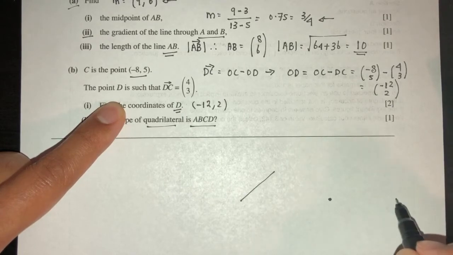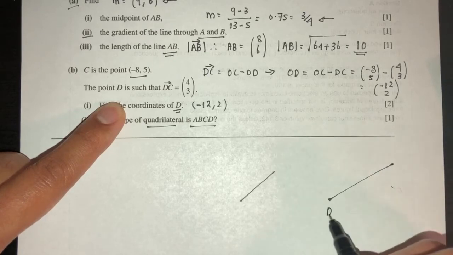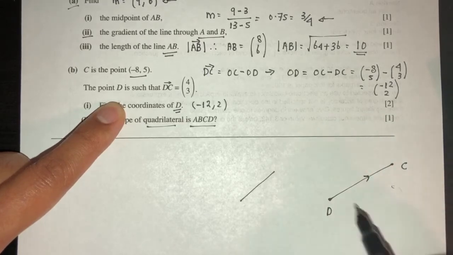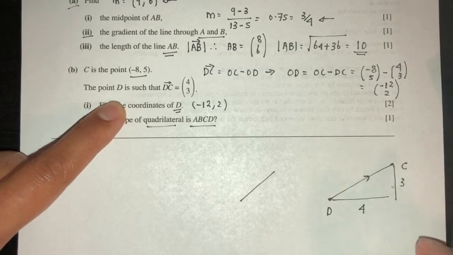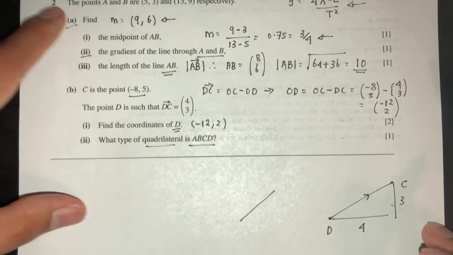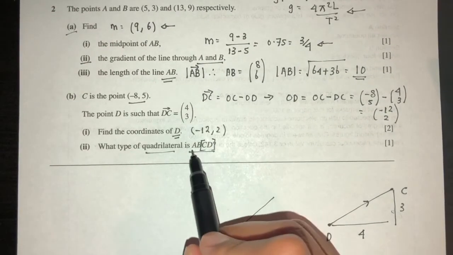1, 2, 3, 4. 1, 2, 3. It will be in this direction. That's D and C. That's 4 and 3. So 4 and 3. Now, what is the direction of, let's say, AB? So we have this direction, but what is the direction of AB?